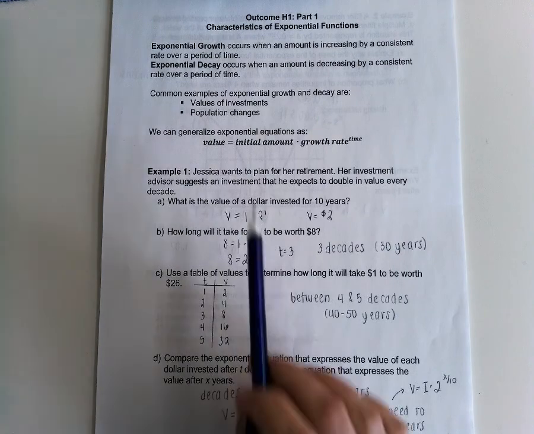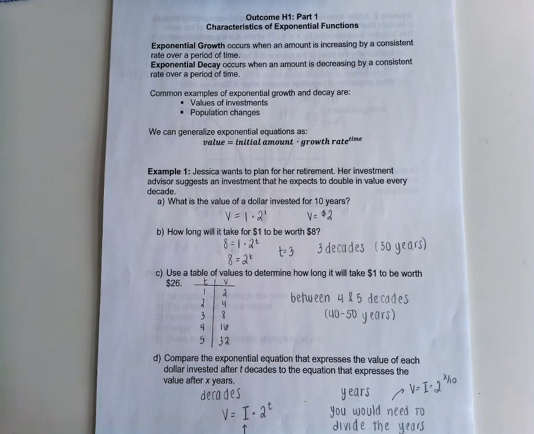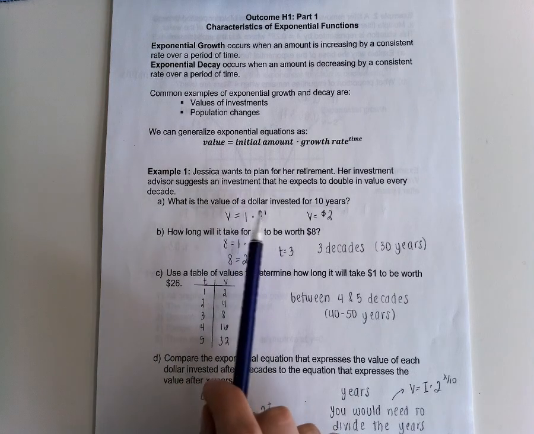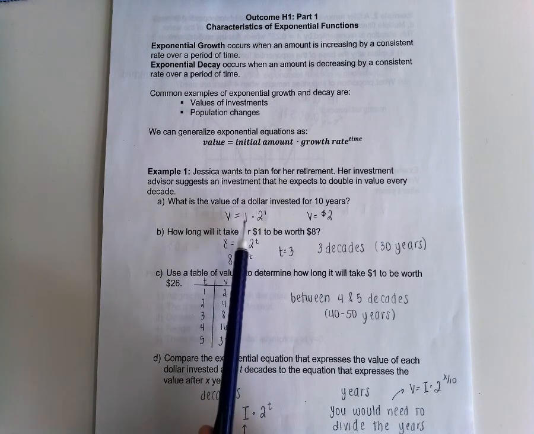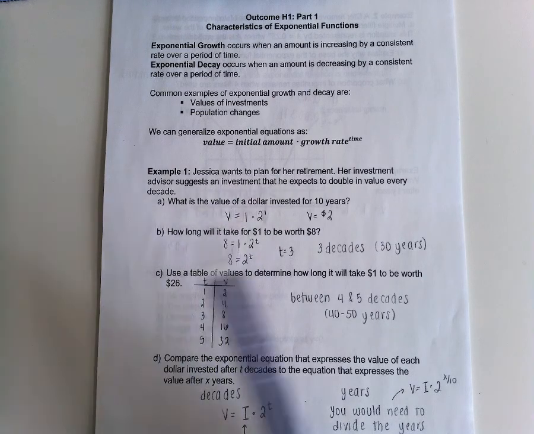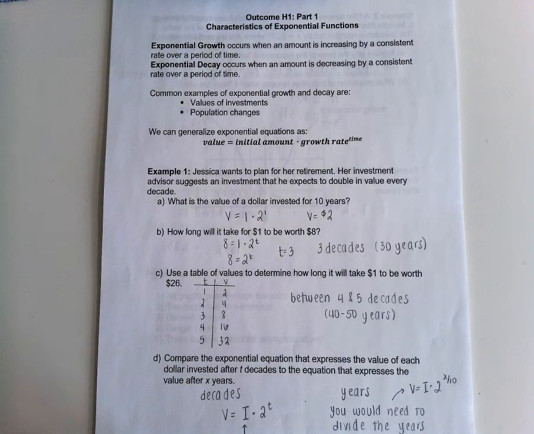Example 1 says Jessica is planning for her retirement. Her investment advisor suggests an investment that he expects to double in value every decade. So that's every 10 years. What is the value of $1 invested for 10 years? Well, that's quite simple. If she invests $1 and it's going to double in 10 years, she would have $2.